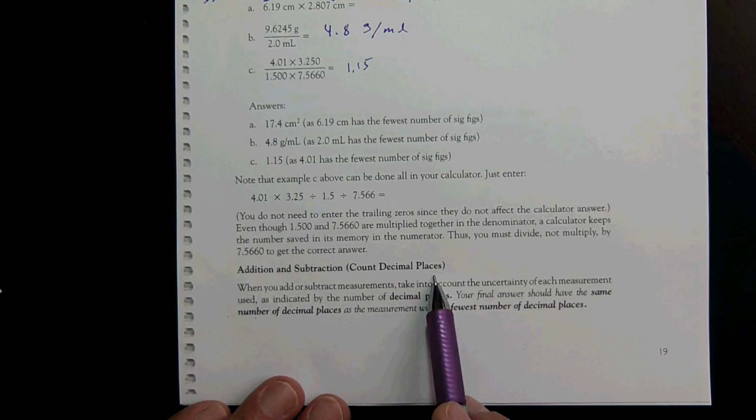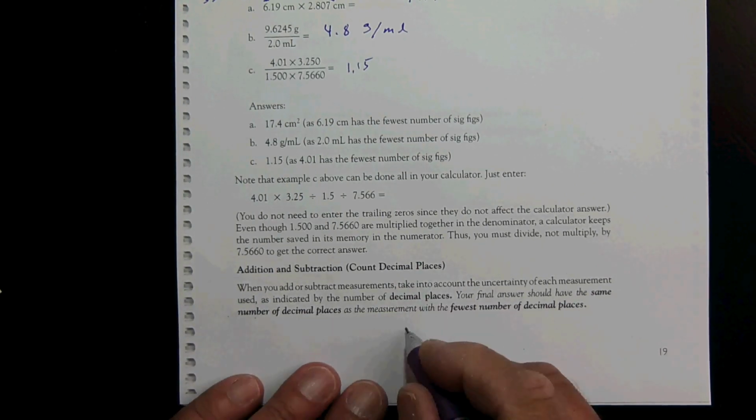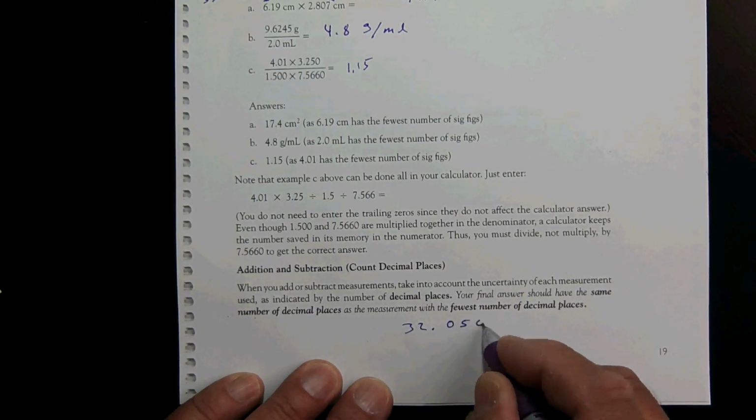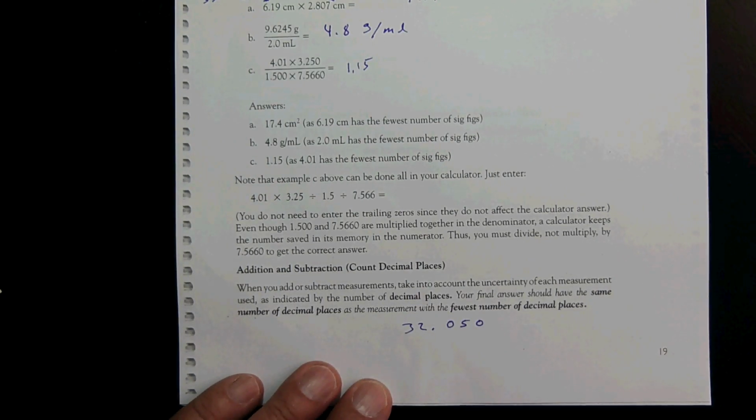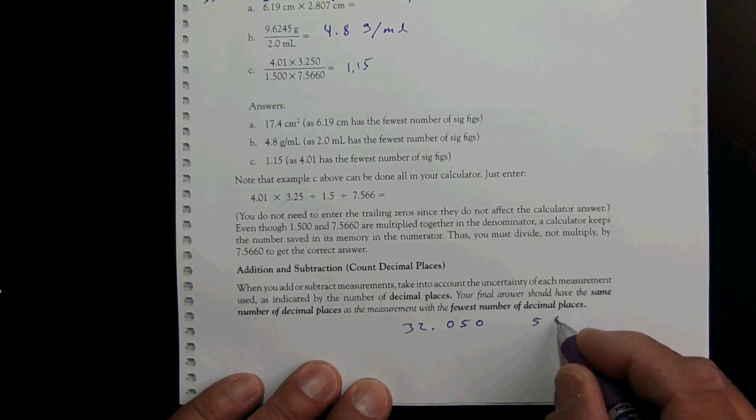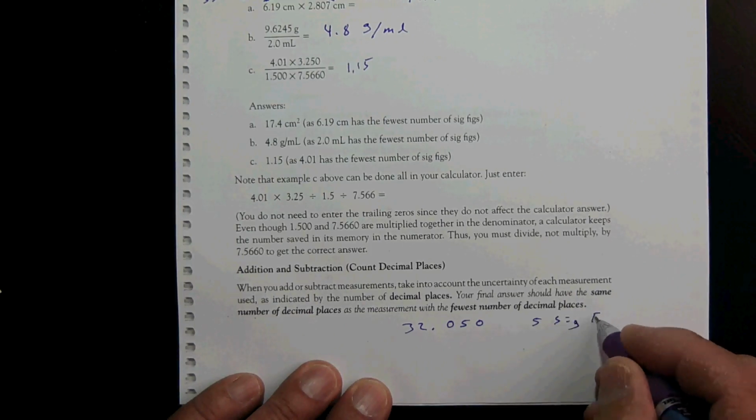They're not the same thing. Take a look. If I had something like 32.050, how many sig figs is this? 1, 2, 3, 4, 5. Oh, this represents 5 sig figs.